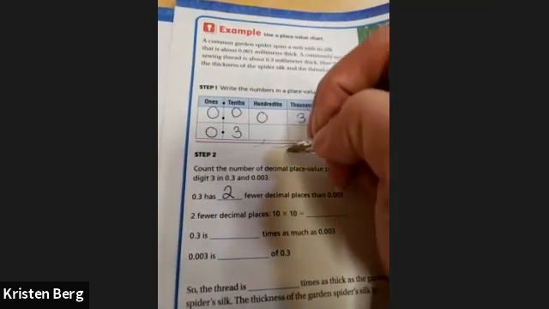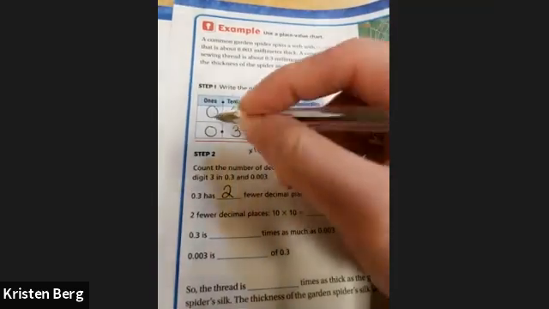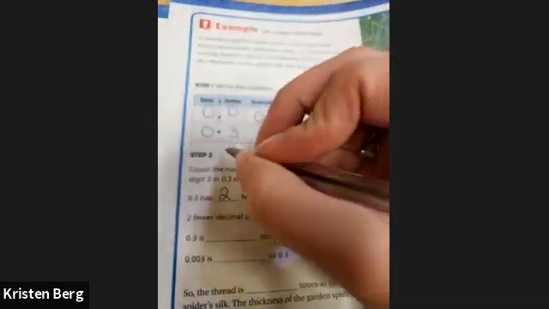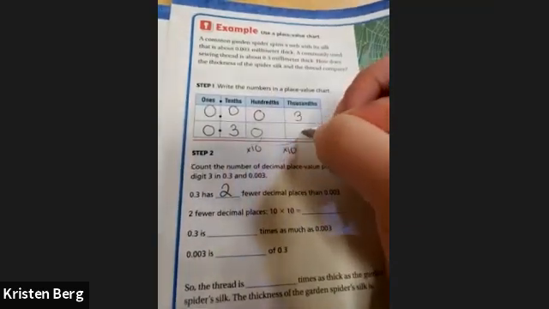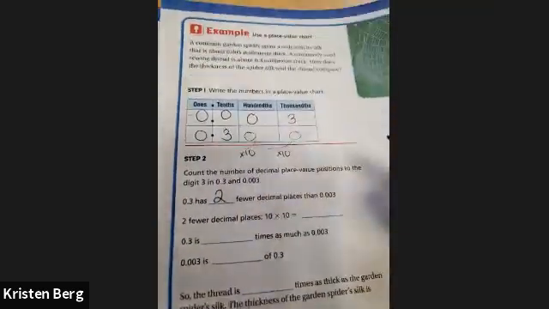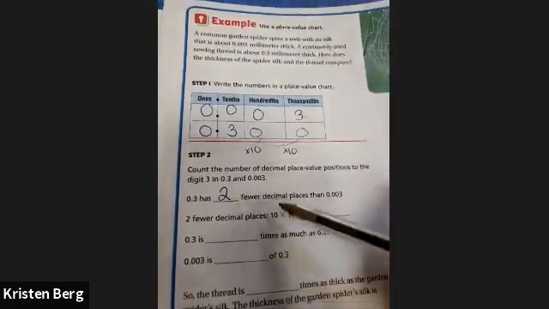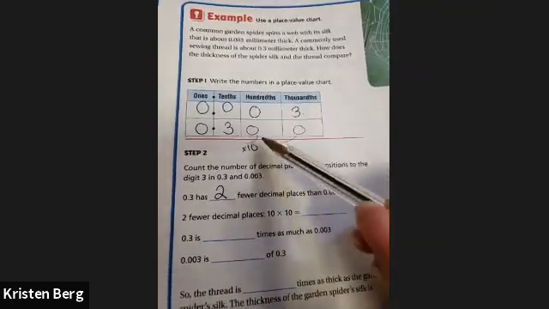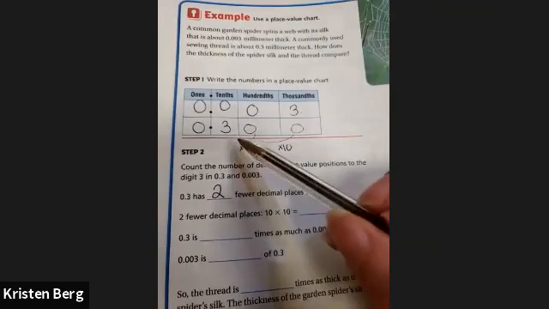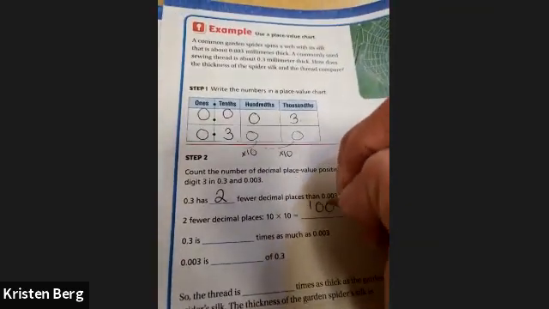Now remember, each place is times 10. Remember that? So this is getting bigger this way, because this is kind of like saying like 30 cents. This is not even a cent. So you could always put down zeros for placeholders as well. So therefore, 2 decimal places is actually, each one is times 10, so 10 times 10. So therefore, it is 100.